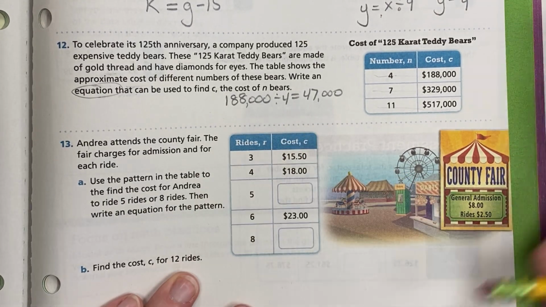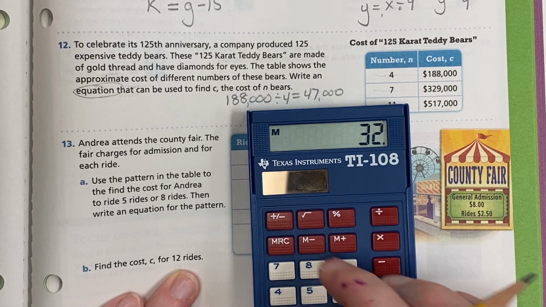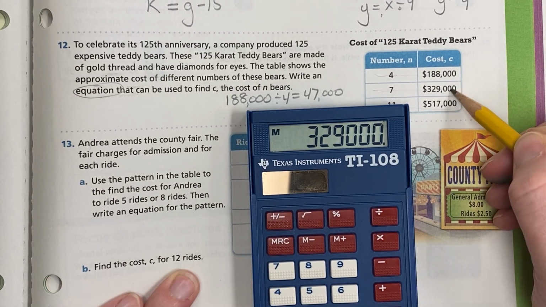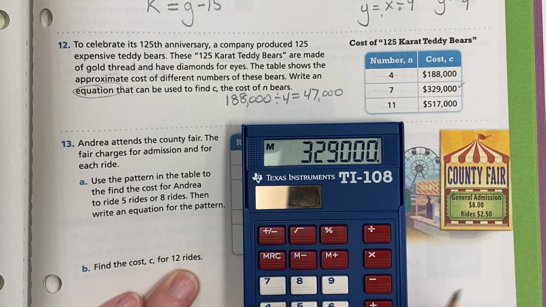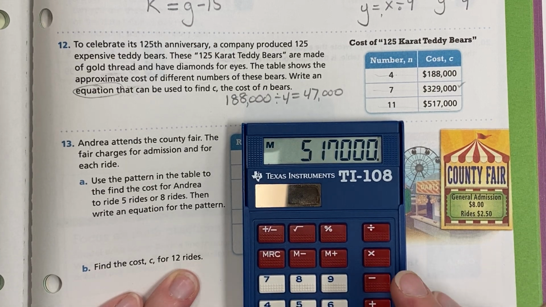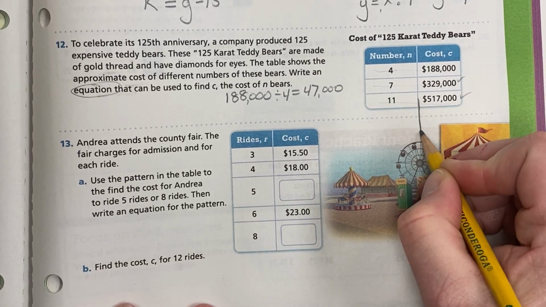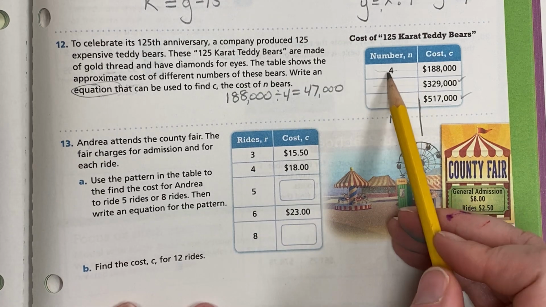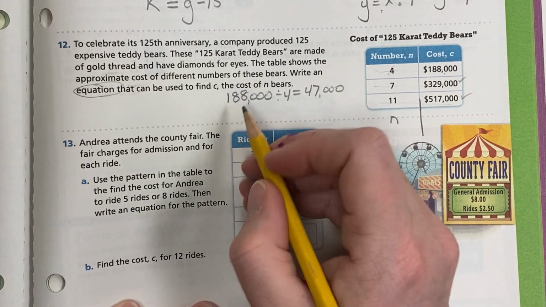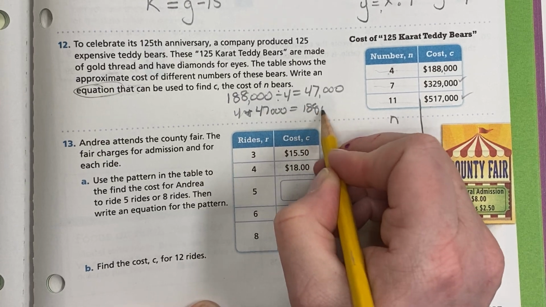So our suspicion was that each bear was going to cost 47,000. Now we want to check that. I guess I could do it the other way. If I did 7 times 47,000, do I get what's in here? Yes, I do. If I get 11 and I multiply that by 47,000, so $47,000 for a bear. That must be a really big company. So what I'm going to do here is I'm going to drop the number n in. What do we do to 4 to get to this? We're not dividing. We're actually multiplying. That's the fact family. 4 times 47,000 equals 188,000.